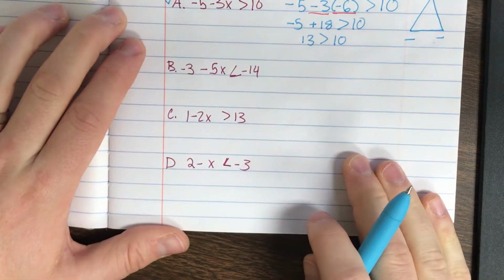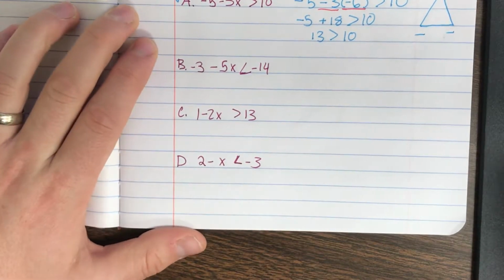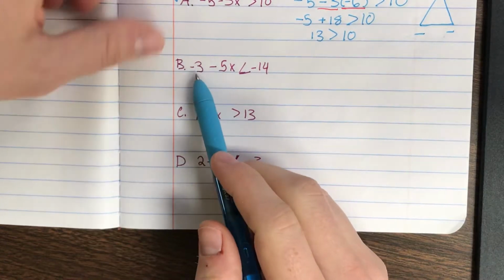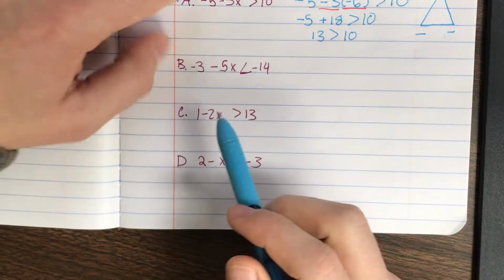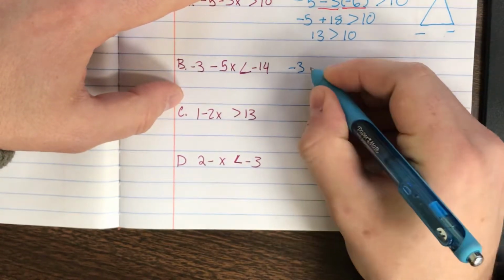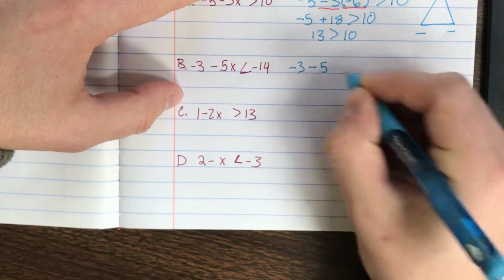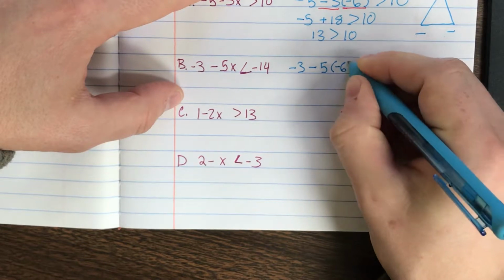Now we're going to make sure the rest are not true, because if we get another one that is true, then we may have done something wrong here. All right, so -3 minus 5x is less than -14. Again, you're going to use this -6 right here, and we're going to rewrite the inequality again. -3 minus 5, and then this goes in where the x is, okay? And remember, put it in parentheses.